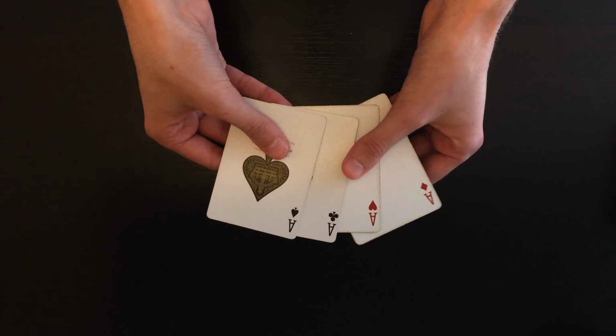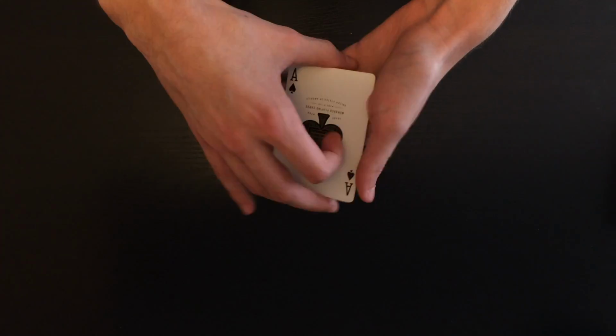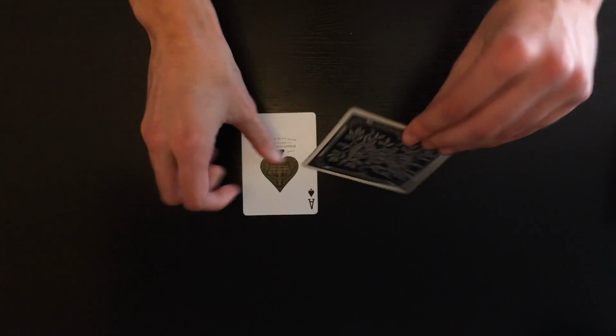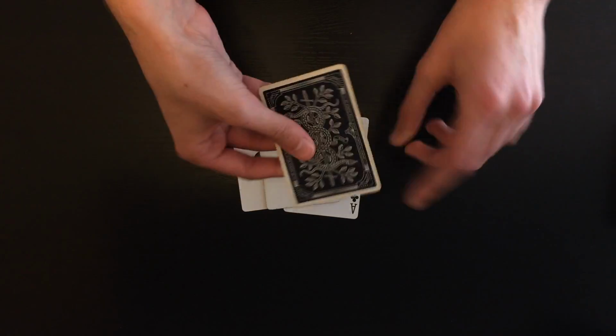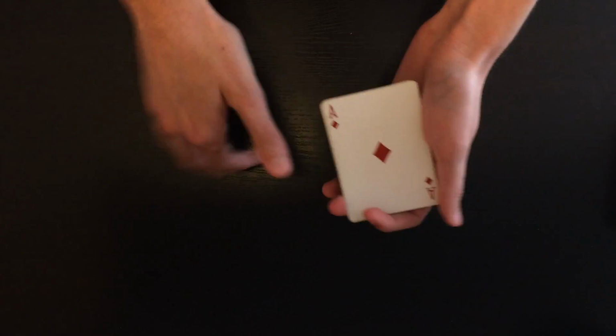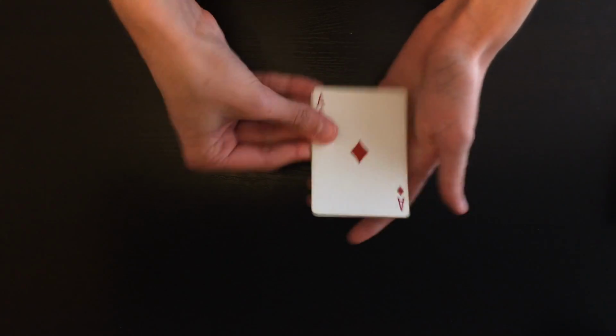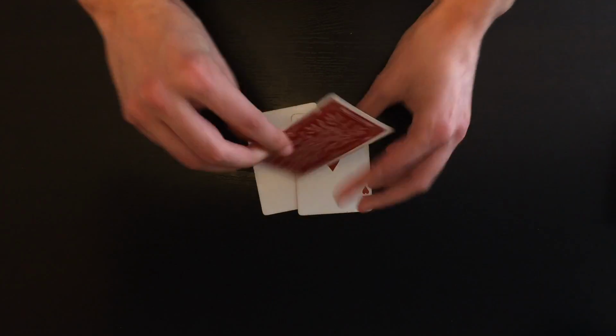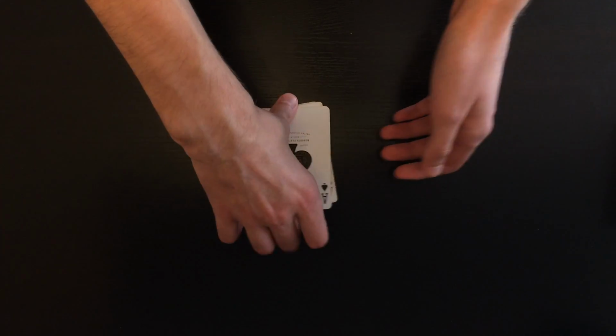Now, sometimes I actually don't even pay attention to the backs for this trick. Sometimes I actually just use all the cards from one single deck of cards. And it doesn't even matter which deck it is either. It can be from the blue deck, or it can be from the red deck of cards. It honestly doesn't even matter which deck I use it from.